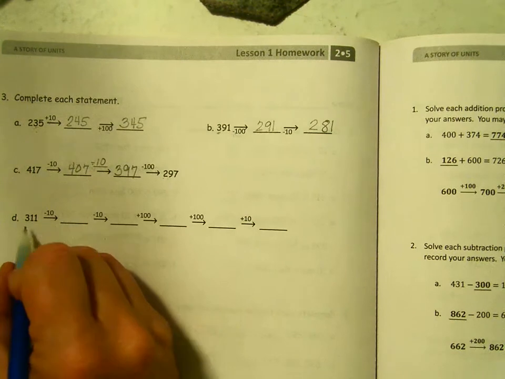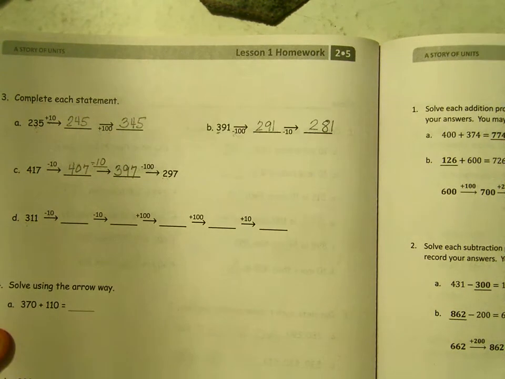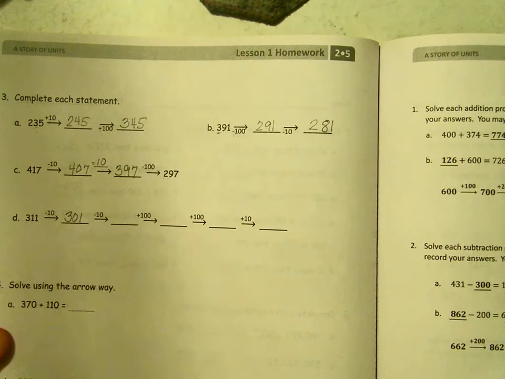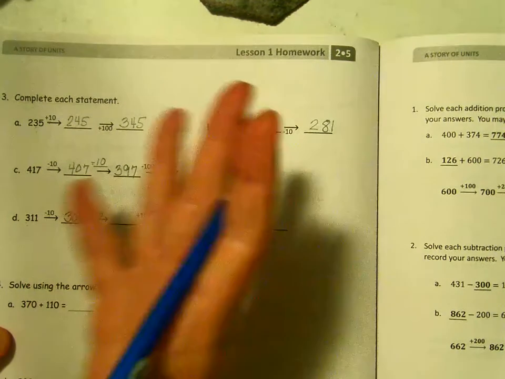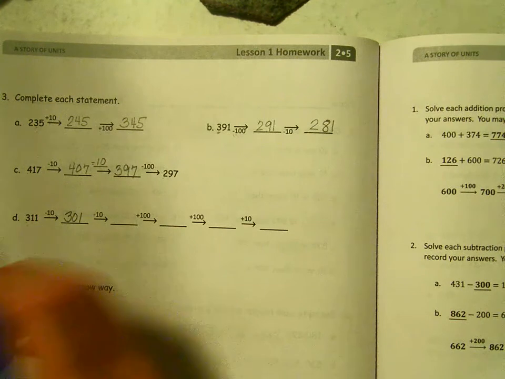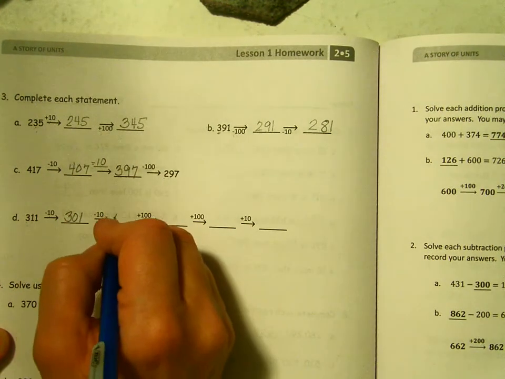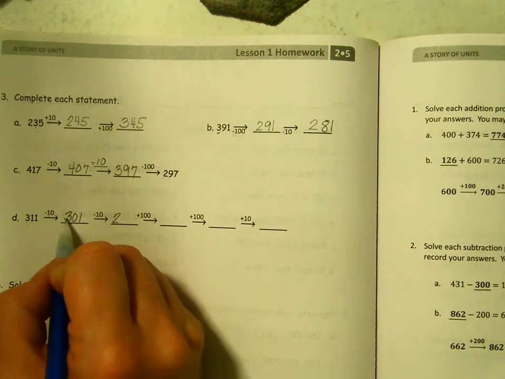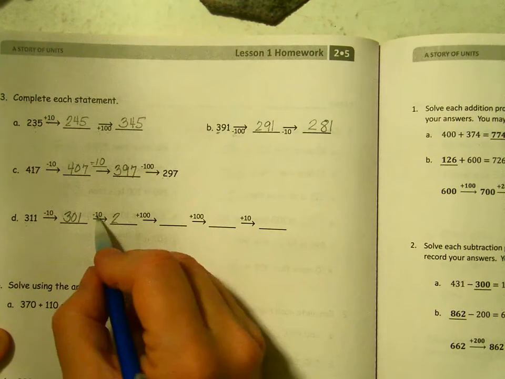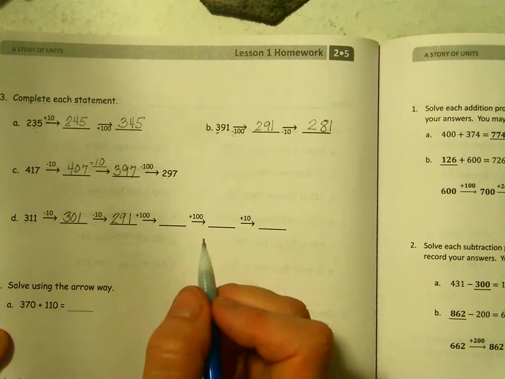Here we go. 311, 300s, 110, 1, 1. We're taking away just 110. Take one of those 10s away. We have 301. Now we're going to take another 10 away. We don't have a 10. We're going to take it from the hundreds, so we'll have 2 hundreds, and we take that 100 and give ourselves 10 10s. We're going to take one of those 10s away. That's 9, and the 1s stay the same.